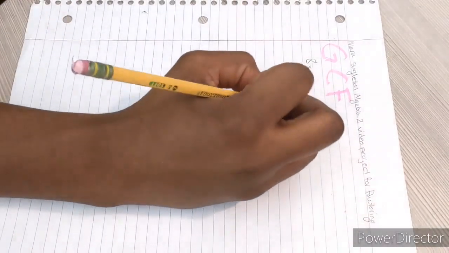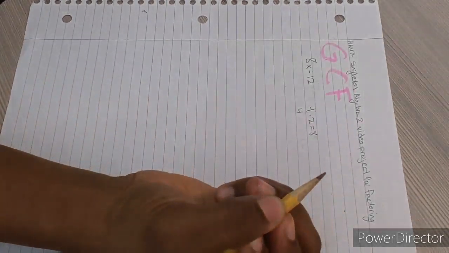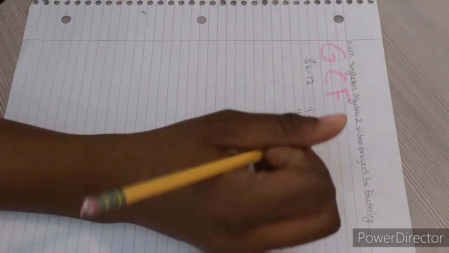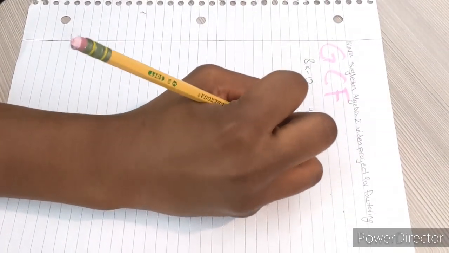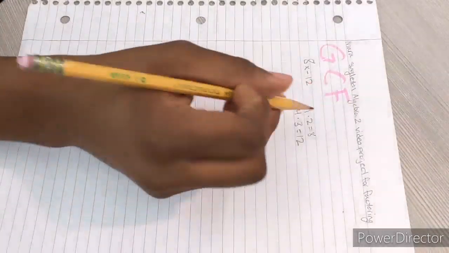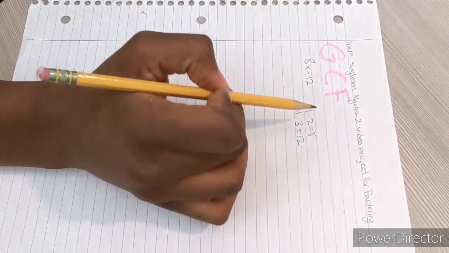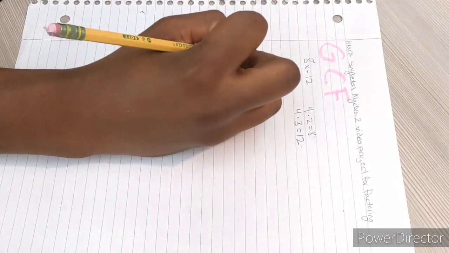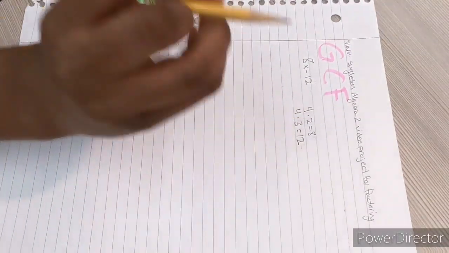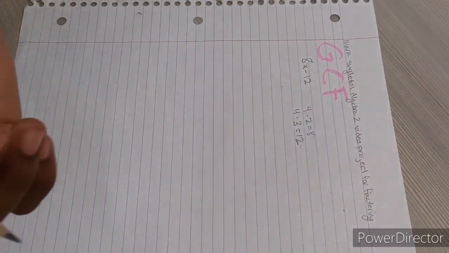Okay, and 4 is the largest number, well, it's not the largest number to get 12, but with 8 it is, so 4 times 3 equals 12. Okay, so they don't share an x or any sort of variable, so the answer that you're going to get is what you'd see when you have to distribute.